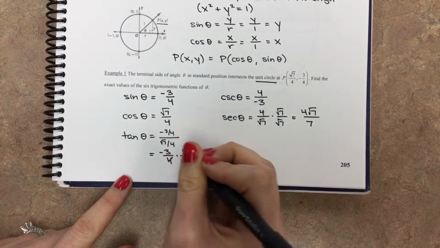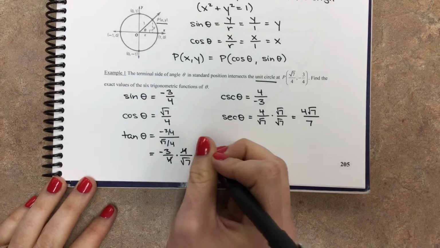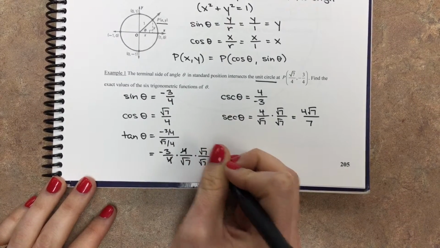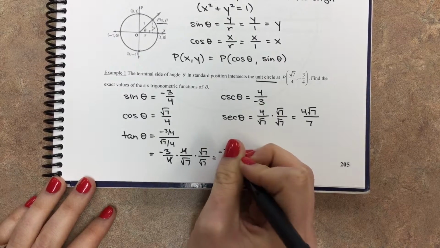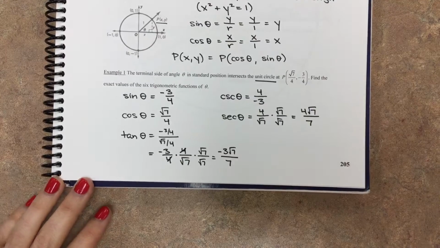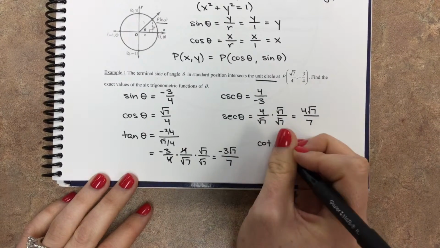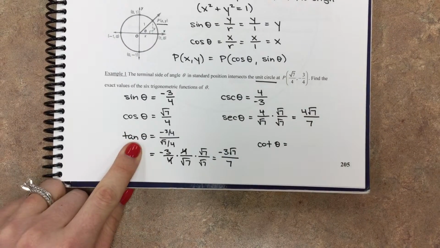So first thing that will happen is these 4's will cancel. And then next thing that will happen is we want to make sure we're rationalizing this denominator. So we've got -3 times the square root of 7, and then over, remember, this will just be 7 when I rationalize that out. All right, and our last one is cotangent, and that's just the reciprocal of tangent.